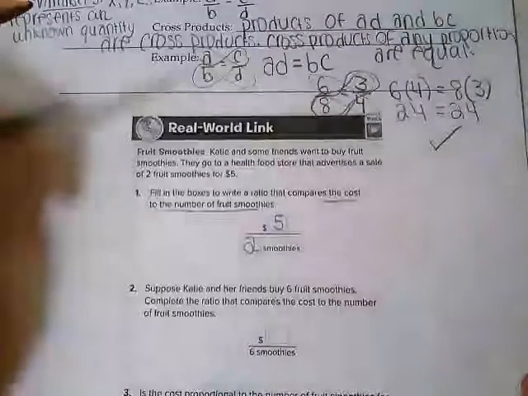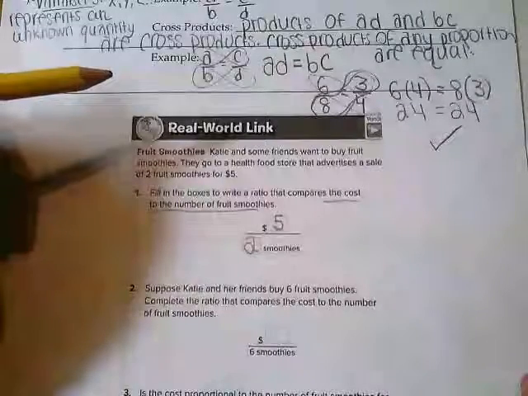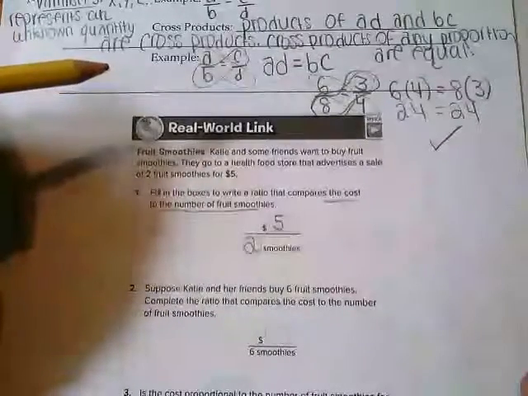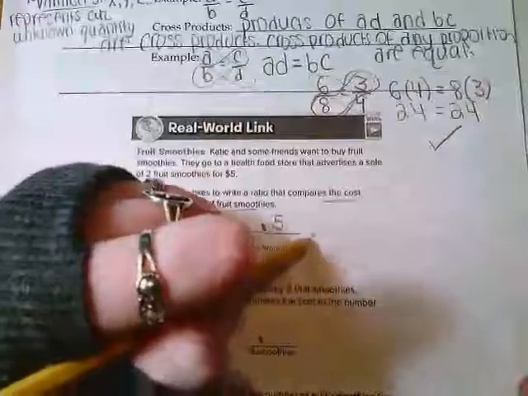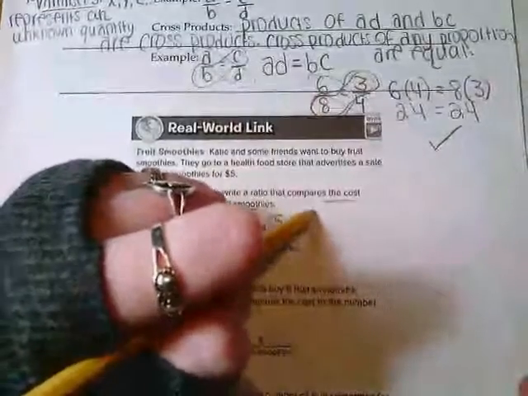From there, I want to find the unit rate. So how do I find a unit rate? We did do that already. So we should remember that unit rates have a denominator of 1. So we divide the numerator and denominator both by whatever number is in the denominator. So here we have a 2. So to get a denominator of 1, we should divide by 2.